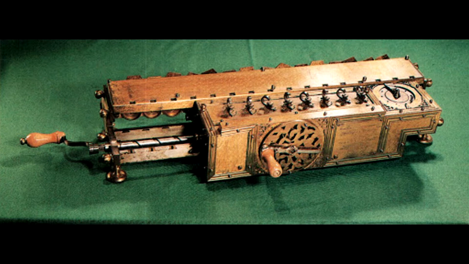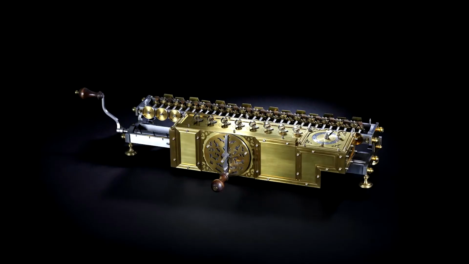Despite its flaws, the step reckoner was highly influential to future calculator builders. This was mainly due to its operating mechanism, called the Leibniz wheel or step cylinder, hence the name of the device. The step cylinder was used in many calculating machines for more than 200 years after its invention.